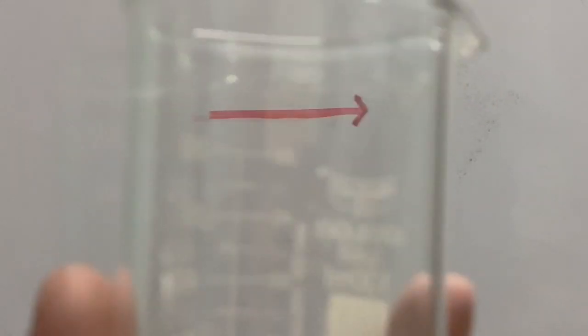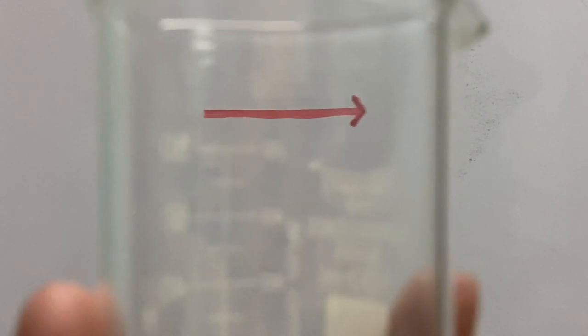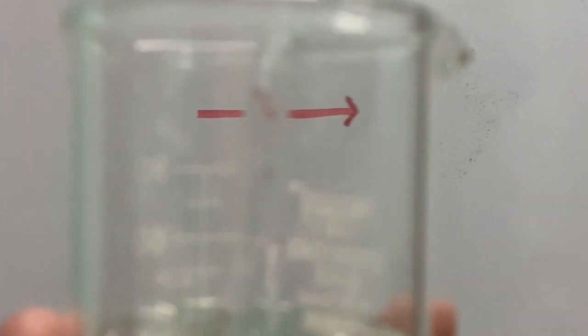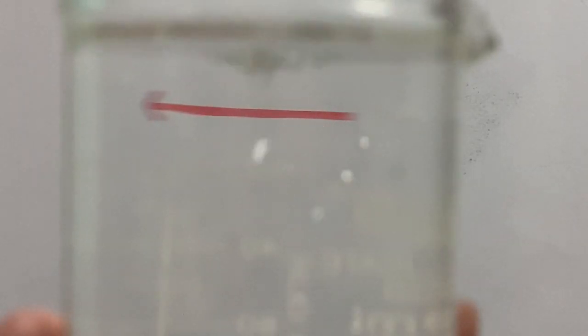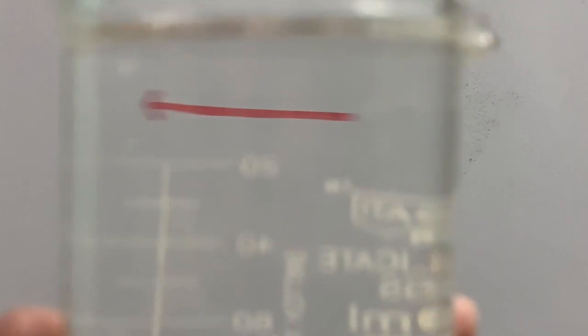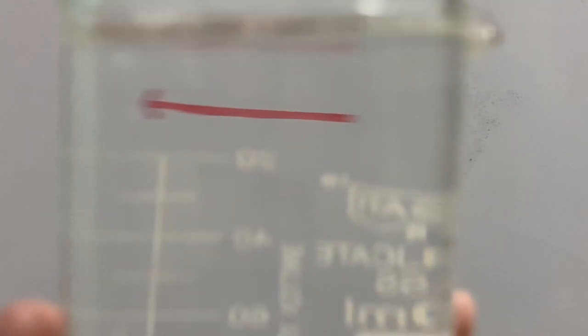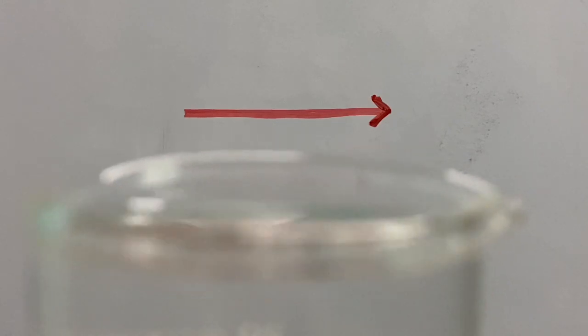Now, what happens if I fill this beaker with water? I am pouring water in this beaker. Then what do you notice? The arrow mark is showing in the reverse direction, from left to right, now right to left.